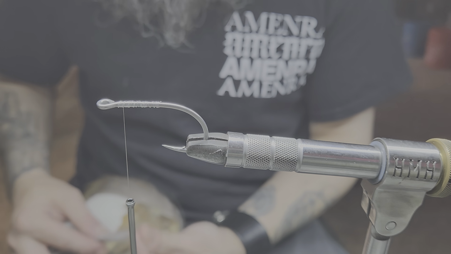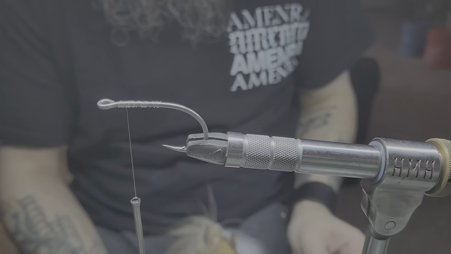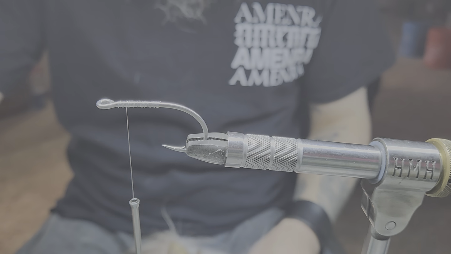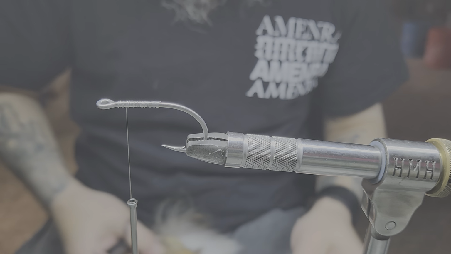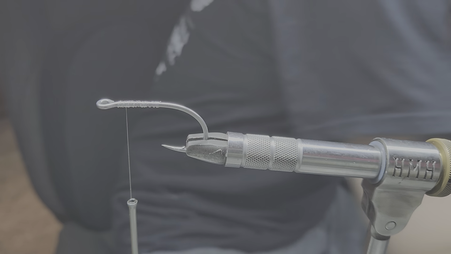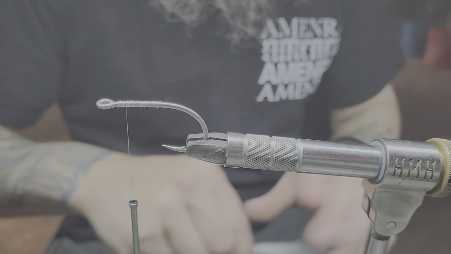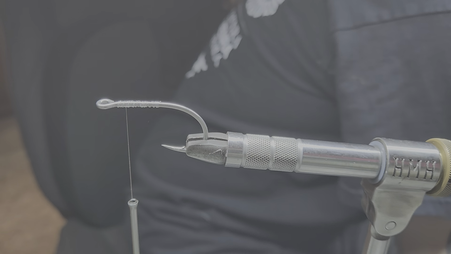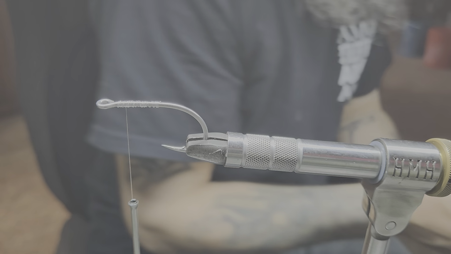Again, grabbing the tips, preening out the short hairs.